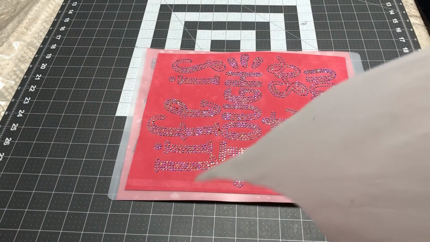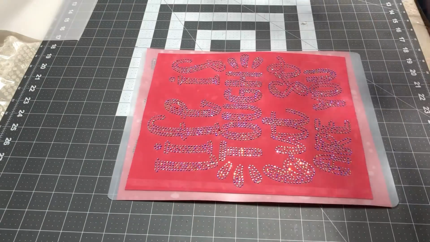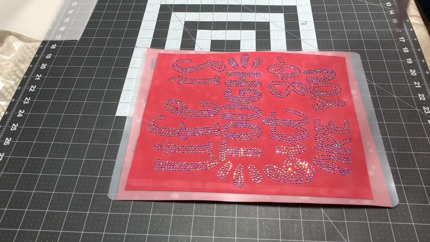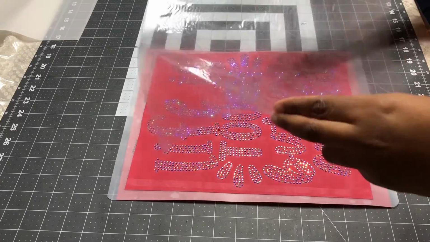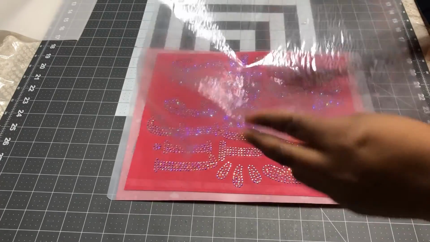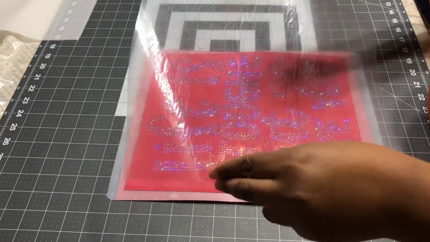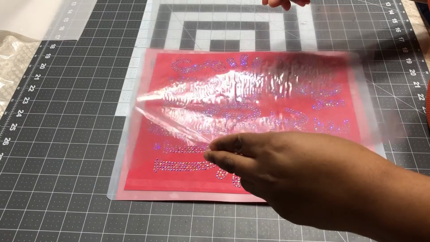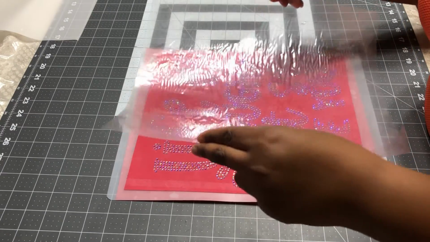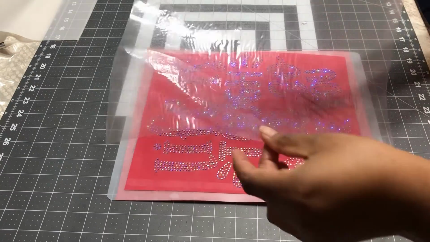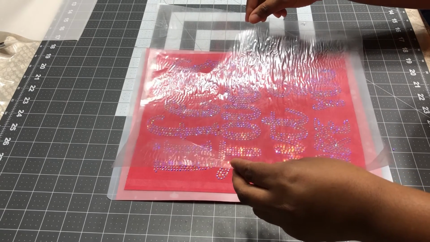Okay guys, so I'm going to take my transfer tape. Now this is an old transfer tape, so hopefully everything works out well. And what you're going to do, this is one of the most nerve-wracking steps that you could do in rhinestones, but all you're going to do is just let it down and commit.